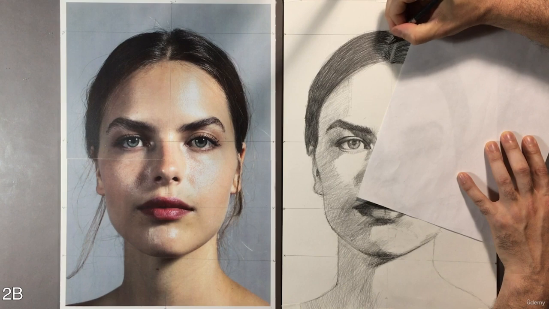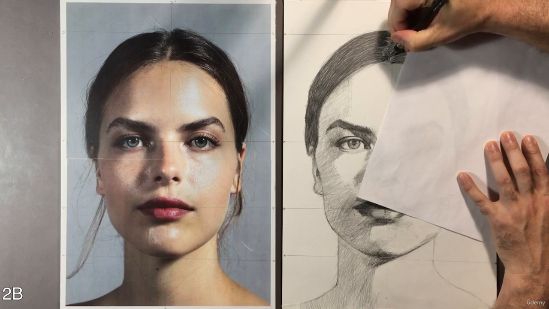Define the edge of this highlight a little more. You still don't need to put in any detail, just do your best to zero in on its shape.